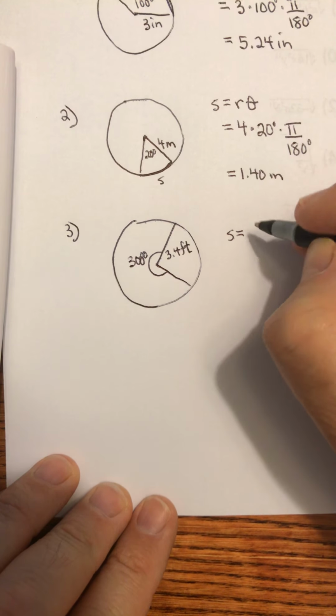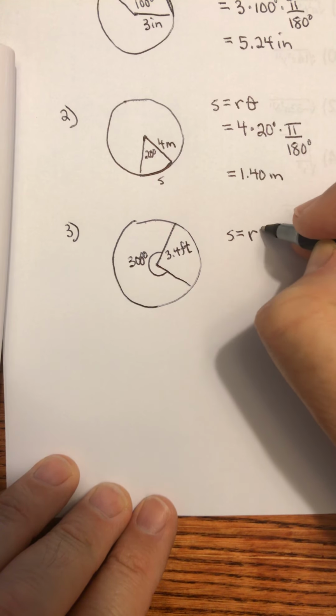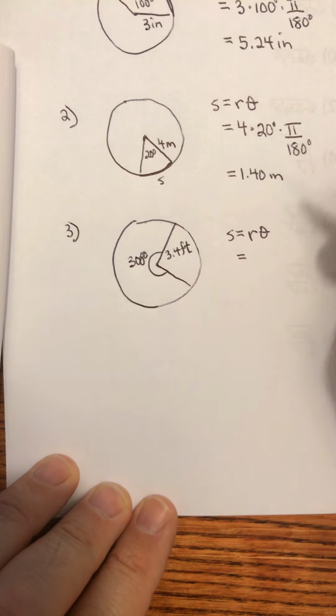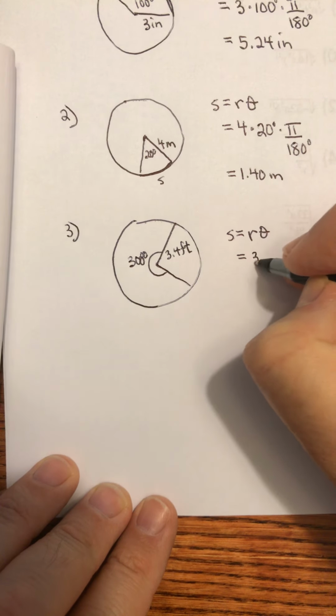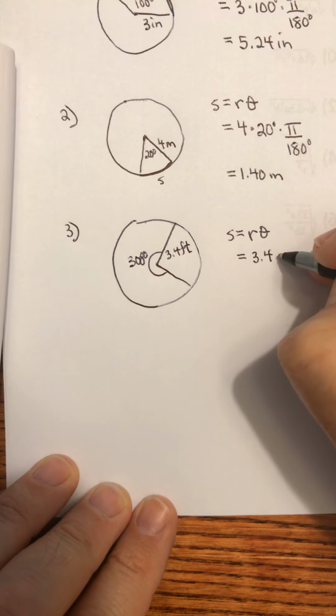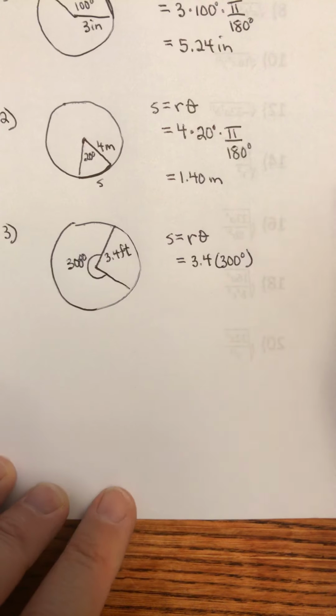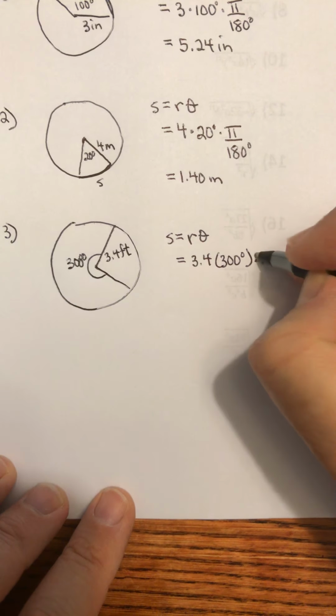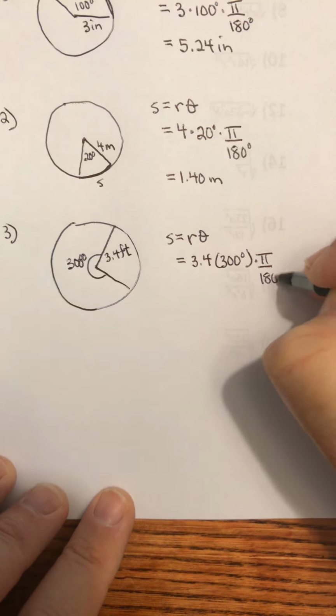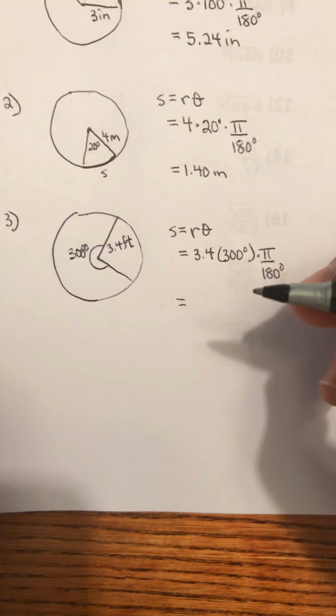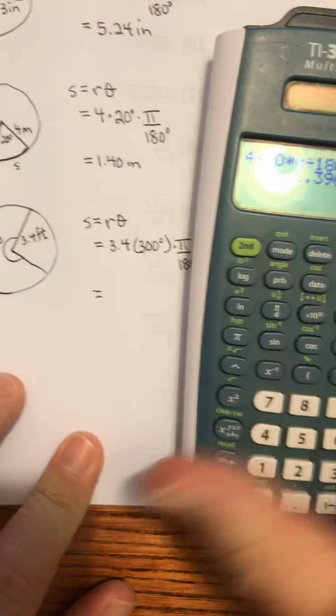So you should have had S equals R theta. In this case, the radius is 3.4 times 300. But again, that has to be in radians, so I'll multiply by pi over 180. And then just type that in your calculator. Let's see what we get.